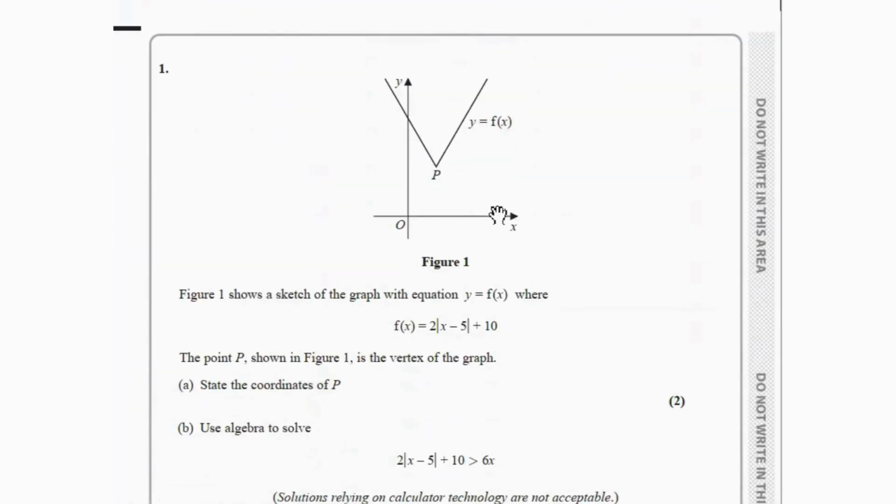So the first question is about absolute functions. It says figure 1 shows a sketch of the graph with the equation y equals f of x, where f of x equals 2 times modulus of x minus 5, plus 10. The point P shown in figure 1 is the vertex of the graph. State the coordinates of P.